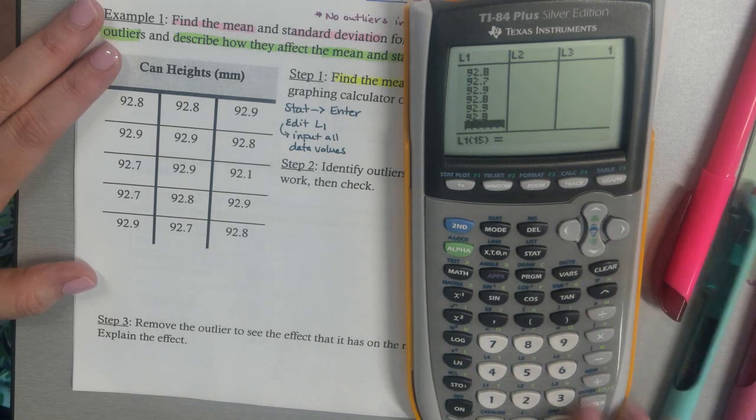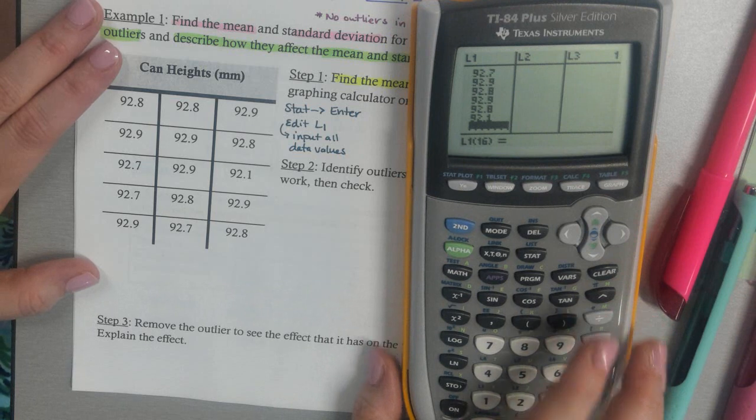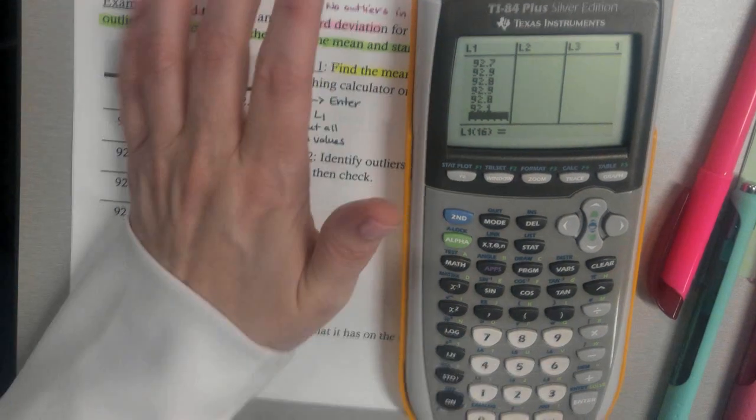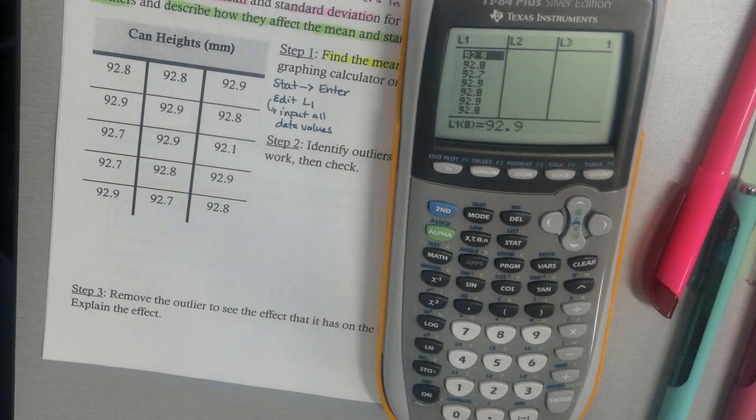And then, do some of you need to borrow graphing calculators today? Did some of you charge yours? Ashley, you got yours? It barely has any power left. Okay. Do you want to use one of mine or no?